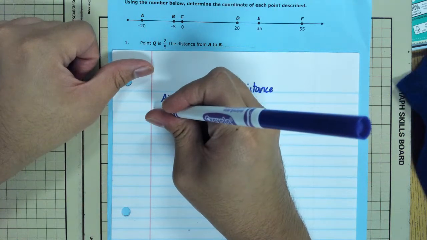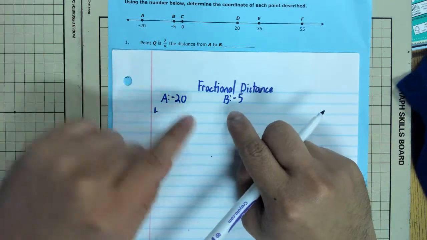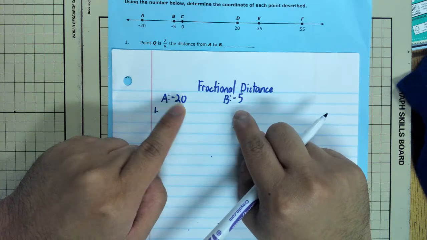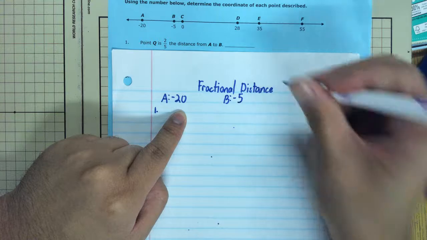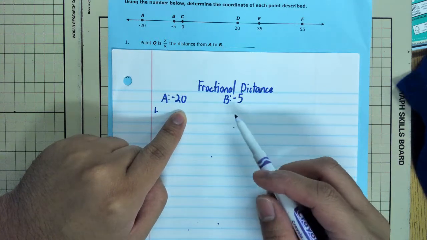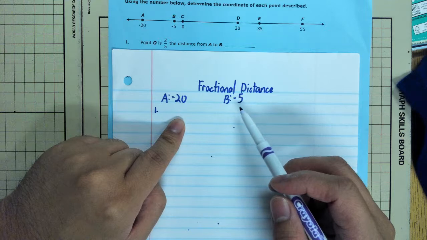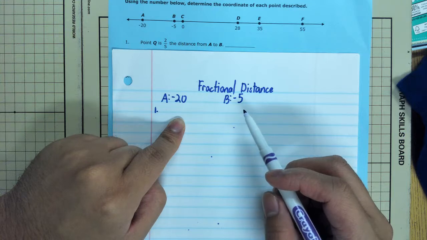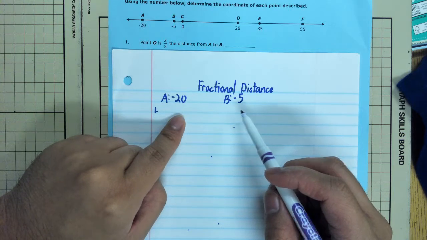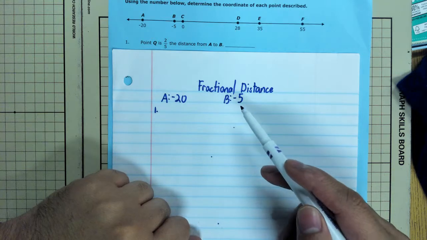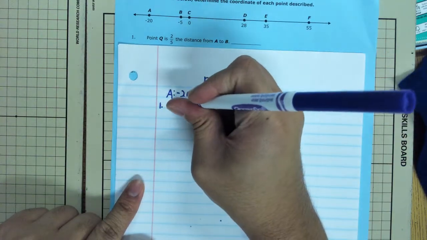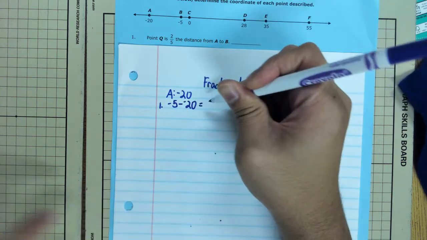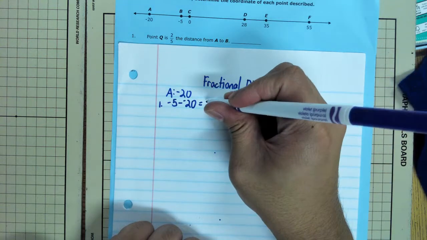First step, we want to figure out our total distance. How far apart are -20 and -5? Some will be able to count that in our heads, count up from -20 to -5. But as I mentioned with distance, there is a way to calculate the distance between two numbers. I'm starting from A, going to B, so I take my second number, B, -5, minus the first number, -20. -5 minus -20 will get me +15.